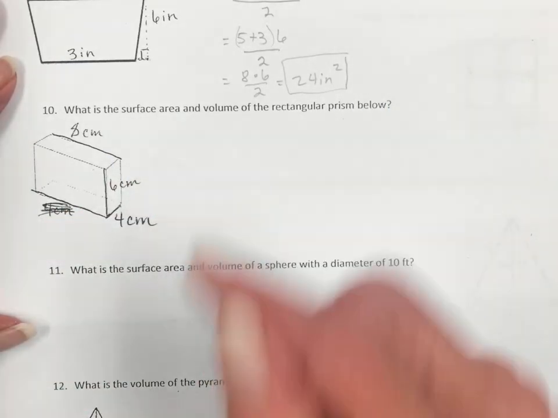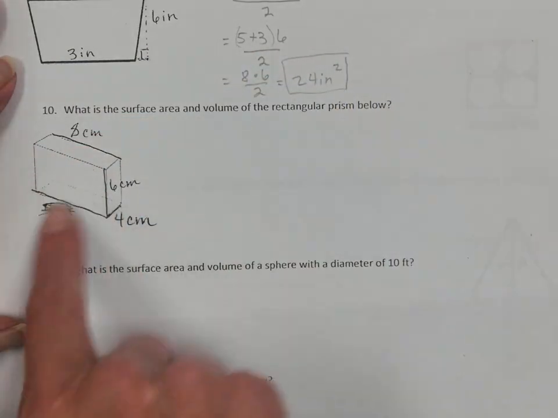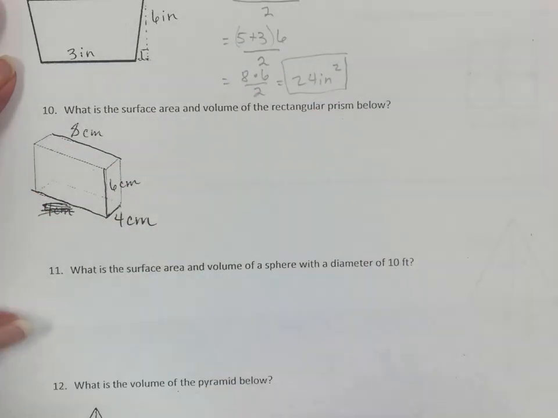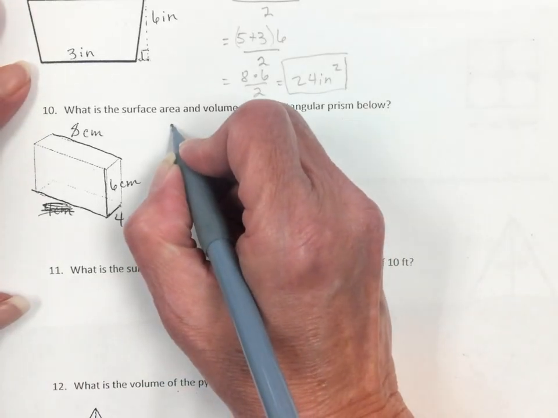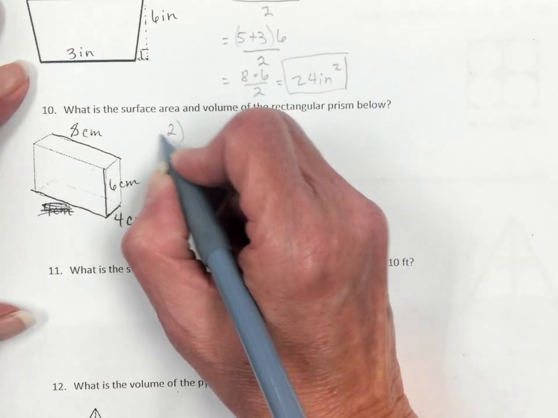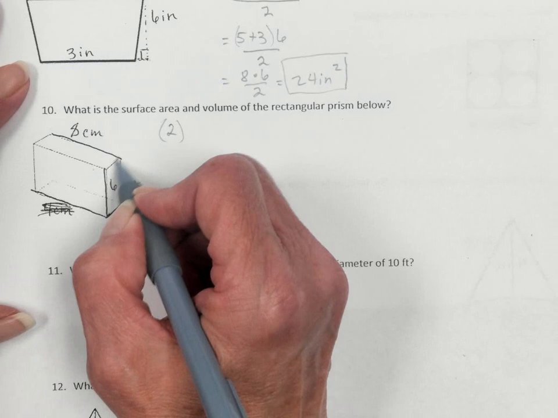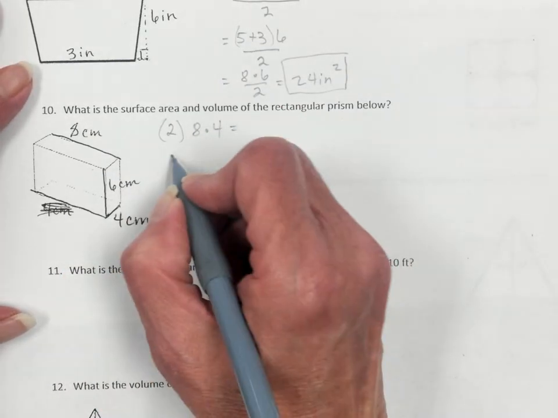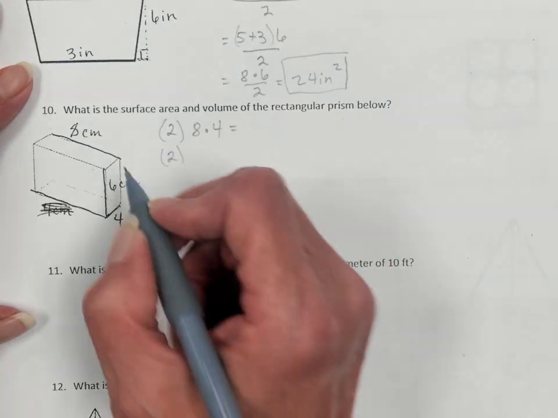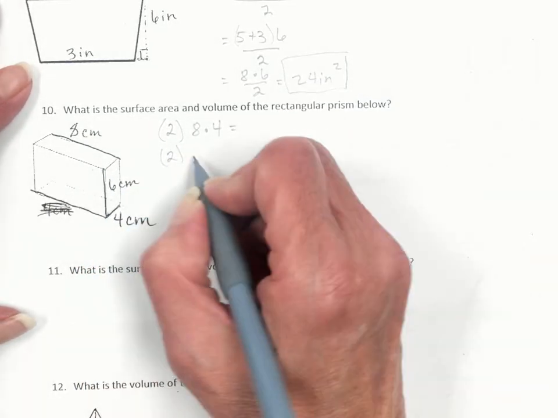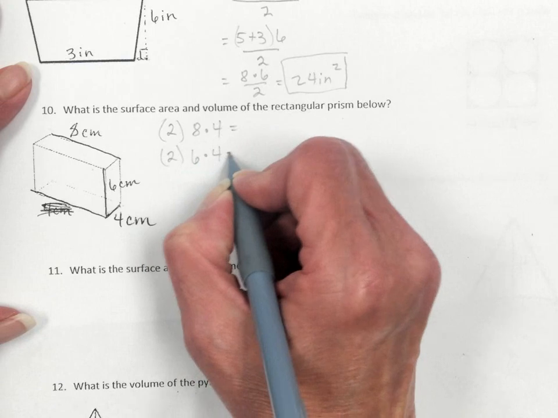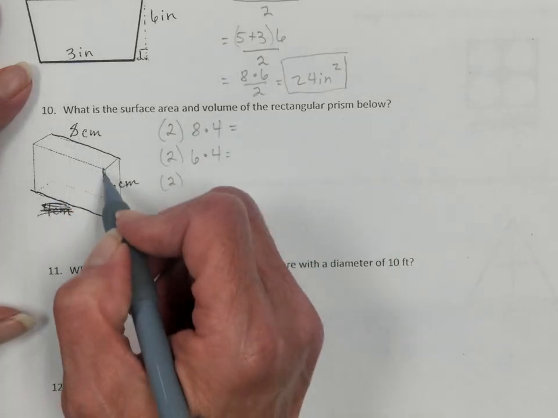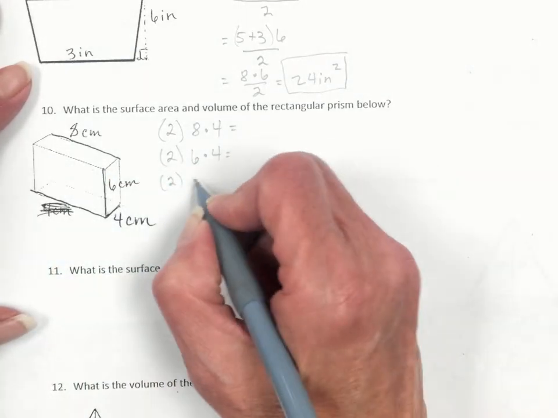So I've got 2 faces here, and I've got 2 faces here, and I've got 2 faces top and bottom. So that's the way I like to break it out. I have 2 of 8 by 4 faces. I have 2 of 6 by 4 faces, and I have 2 6 times 8 faces.